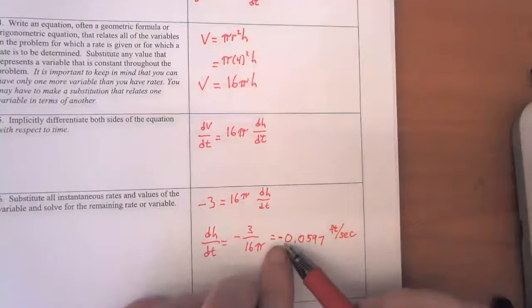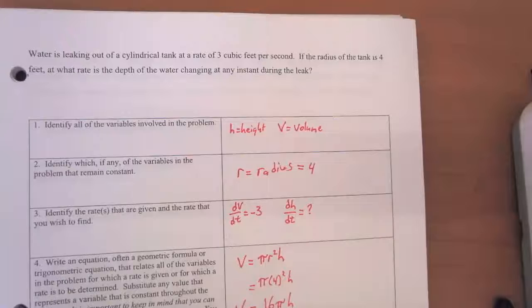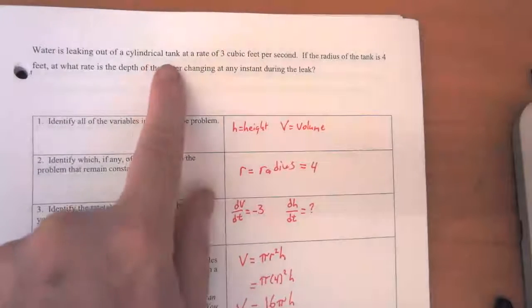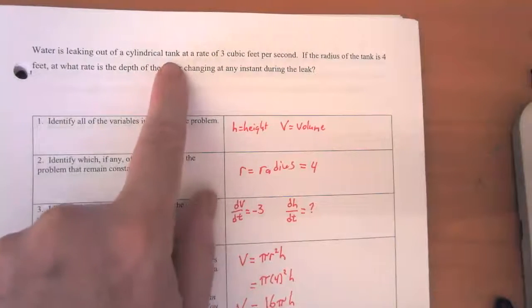Does the fact that our answer is negative cause us concern? Or does that make sense in the context of this problem? So we've got water coming out of a tank. So as water is coming out of a tank, it makes sense that the height is decreasing over time. So a negative change in height is exactly what we would expect to see.